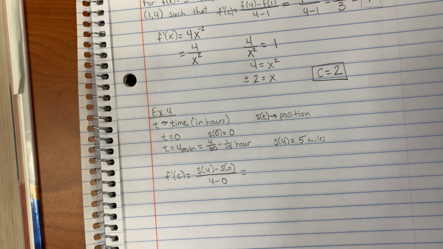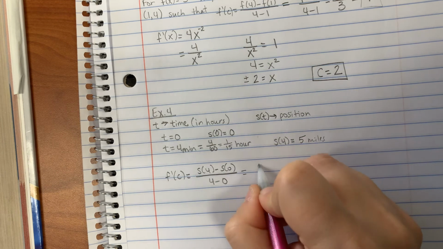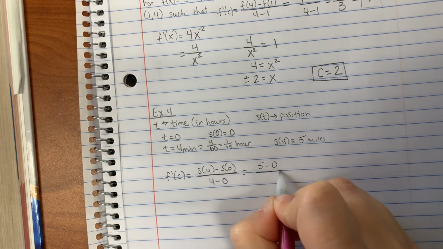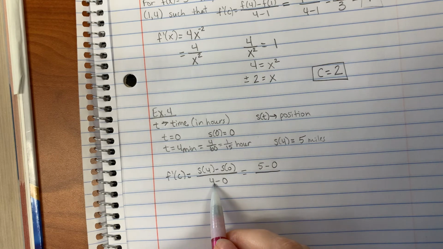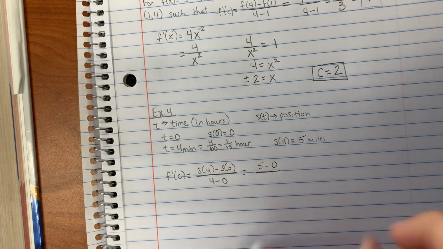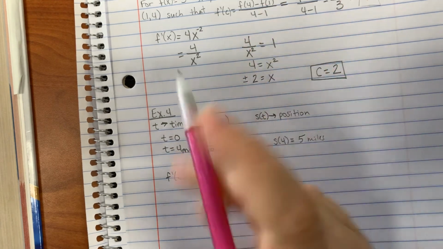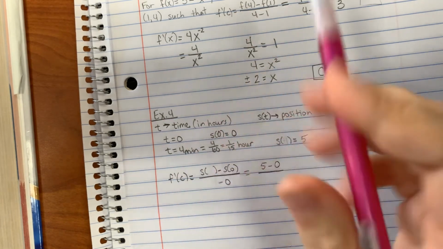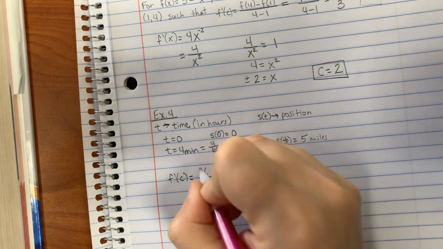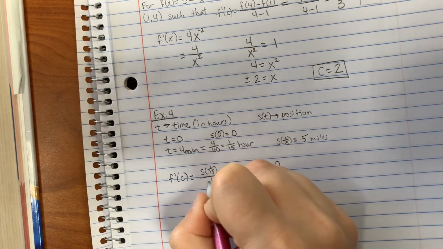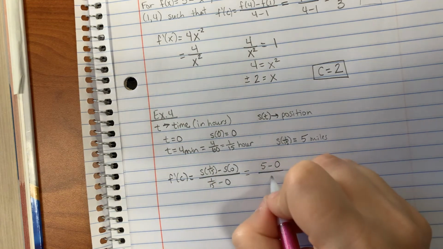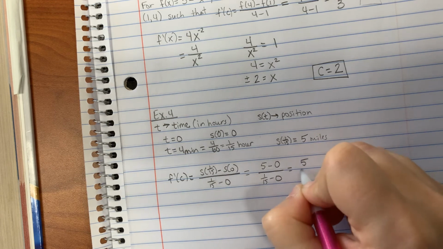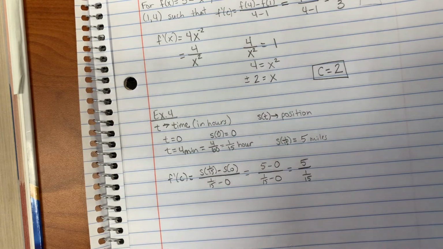Well, s of 4 was 5. s of 0 was 0. And then my time, which I should not say 4. This was not 4. This was 1/15. I'm sorry, guys. I still put it in minutes. So this is 1/15 minus 0. Okay, so this is 5 over 1/15.